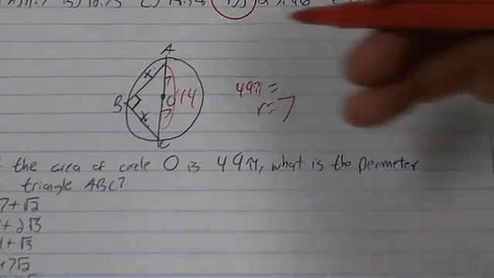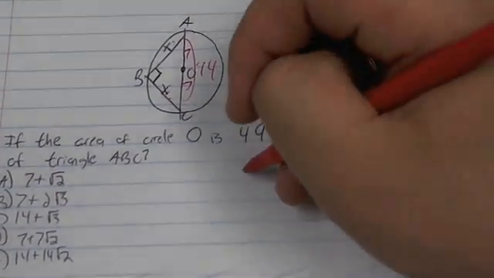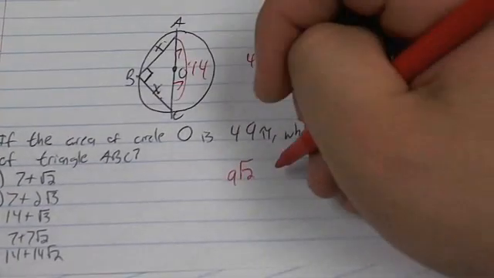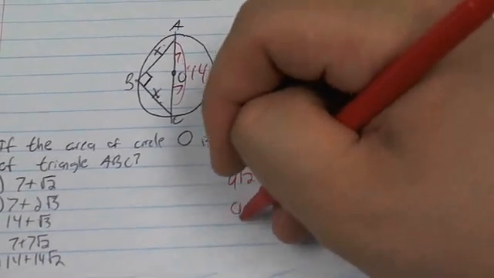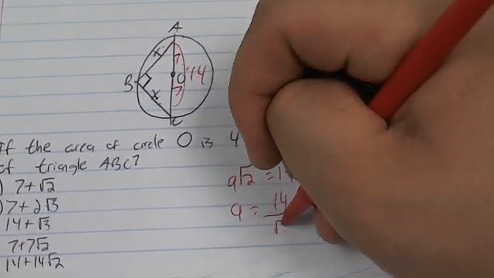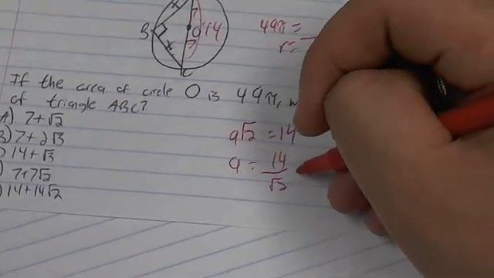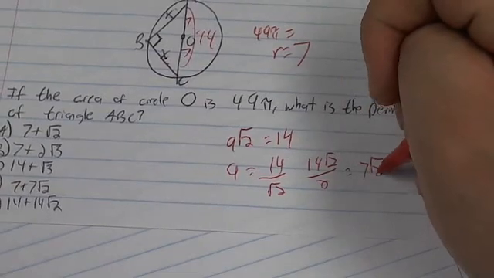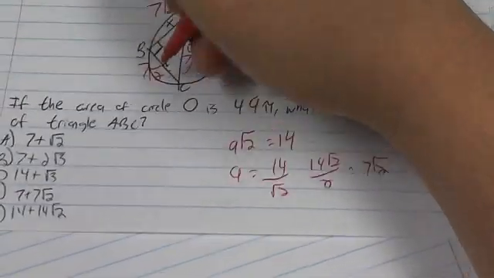According to that, our hypotenuse is always what? In a 45, 45, 90 triangle, our hypotenuse is a square root of 2. Okay? So a square root of 2 is equal to 14. So it means a is equal to 14 divided by square root of 2. But again, we don't want square root of 2's in the bottom, so just put it on top. So it's 14 square root of 2 divided by 2, which is 7 square root of 2. So this is 7 square root of 2, and this is 7 square root of 2.